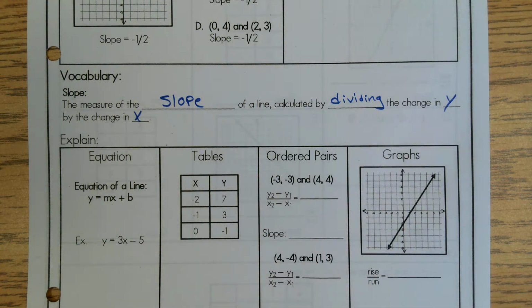So that definition that you just wrote is a very fancy way of explaining our slope formula. So look at the slope formula up there on the board. It says slope is equal to y2 minus y1 divided by x2 minus x1. So what that is telling you is that your slope, how you find it, is the change in your y divided by the change in your x. It's very, very, very simple.